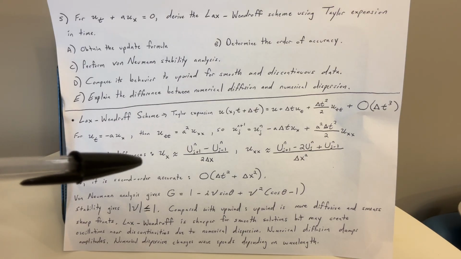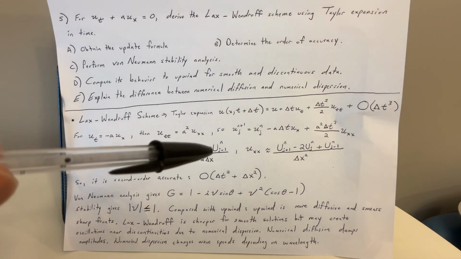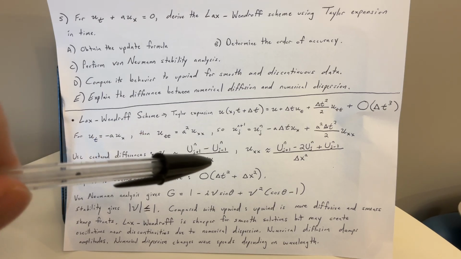So we use center differences. u_x is approximately (u_{j+1}^n - u_{j-1}^n)/(2Δx).